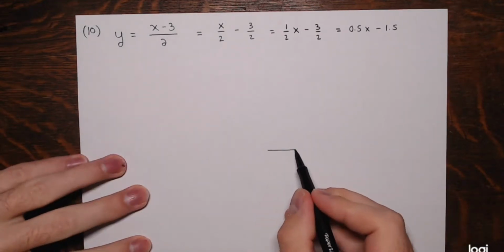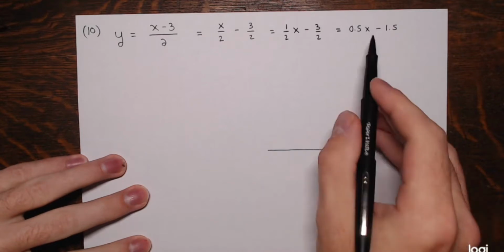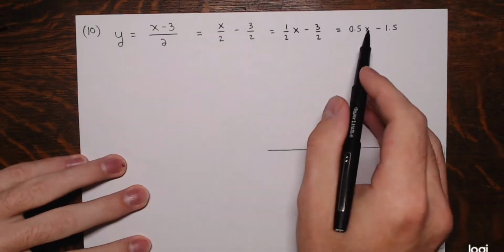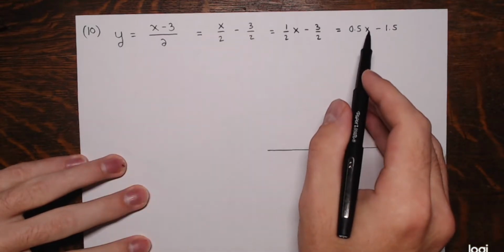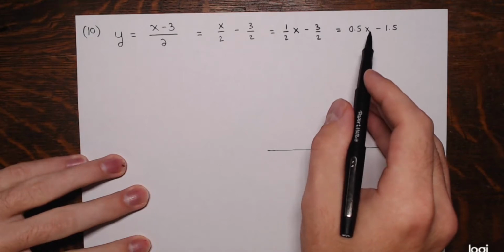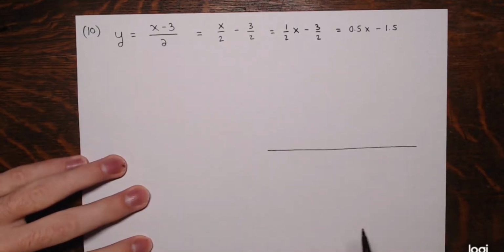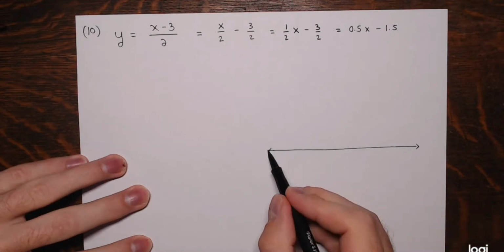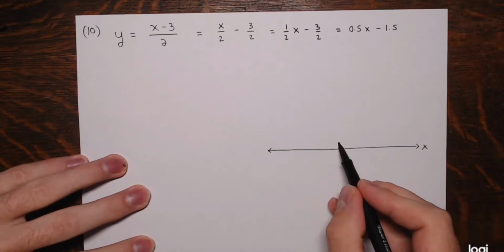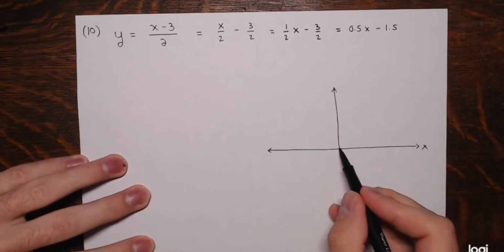Alright, so I'm going to again graph this. It's still a linear equation. You have x to the first, y to the first, no other powers of x and y, no special symbols, no variables in denominators. This is still a linear equation. So I'm making the xy plane here again.